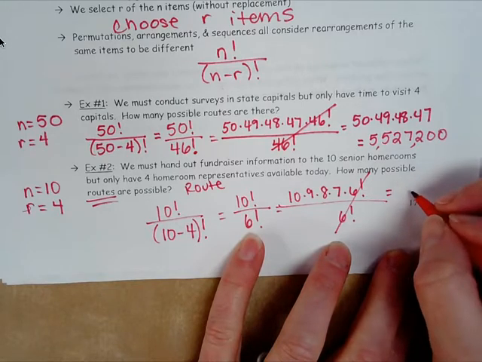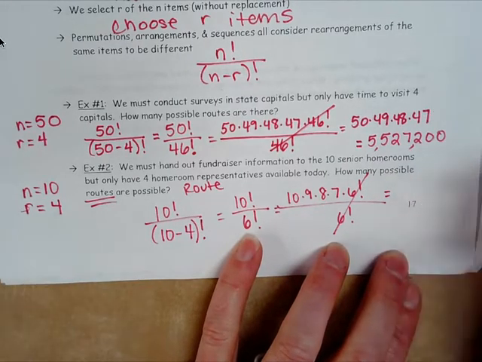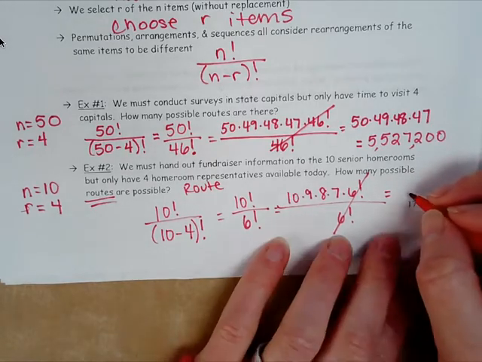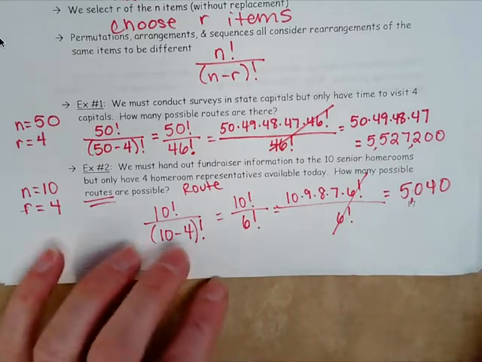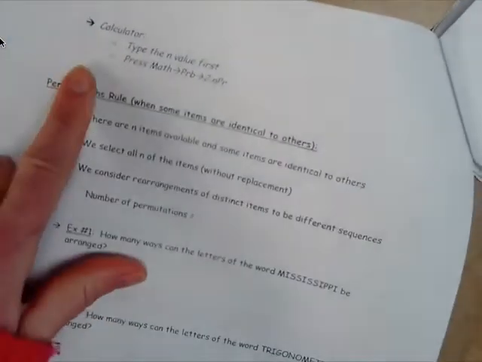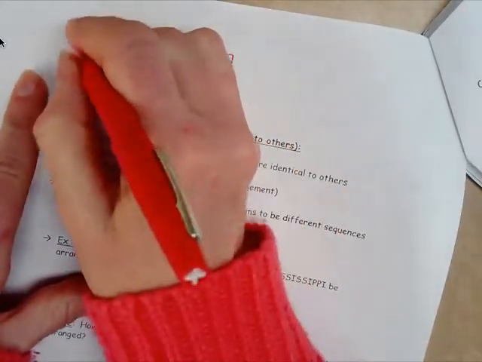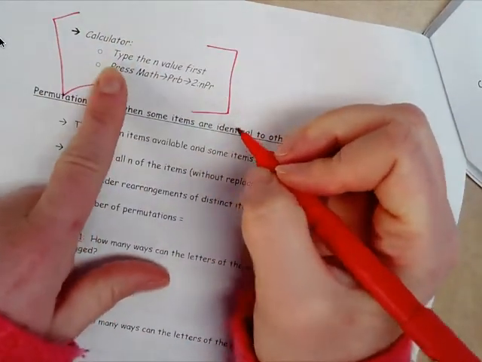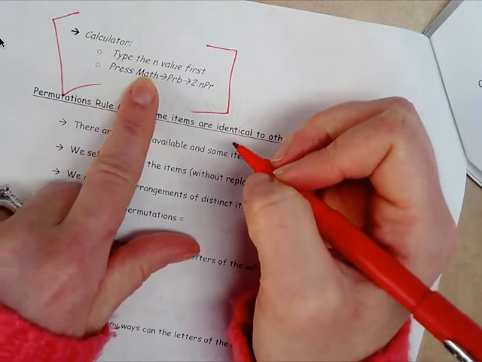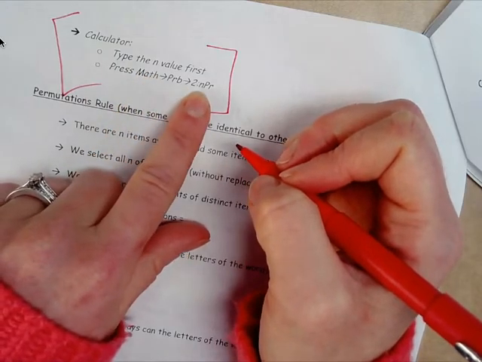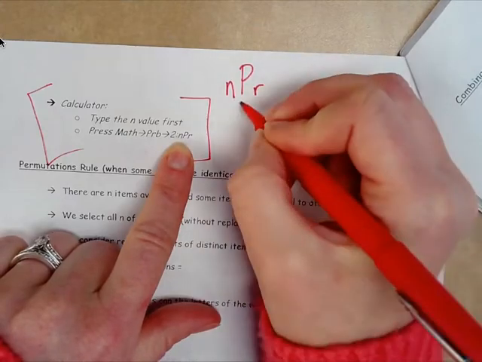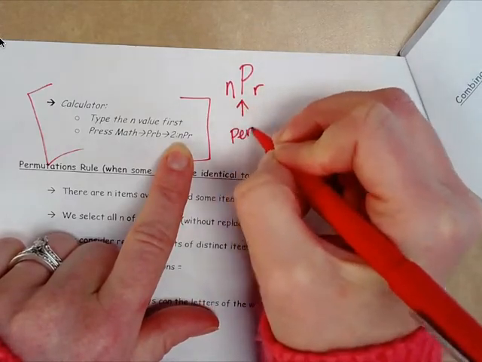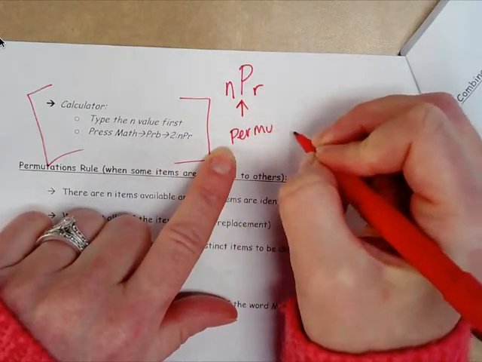So this is, what, 5,040. Yeah. Oh, and I have a calculator trick for y'all too. Let me tell you the calculator trick. It's right here. So we're going to do the same thing: math, probability. This time we're going to go to 2. See how it says nPr? P stands for permutation, or position matters.